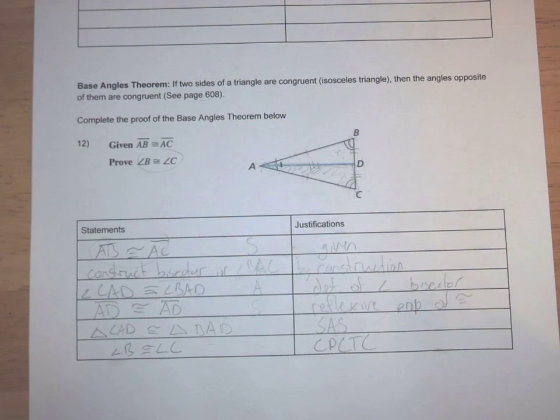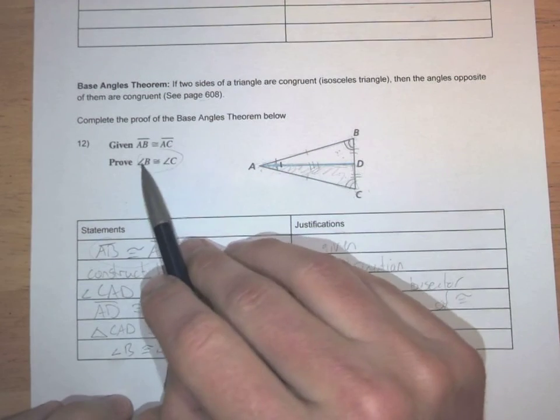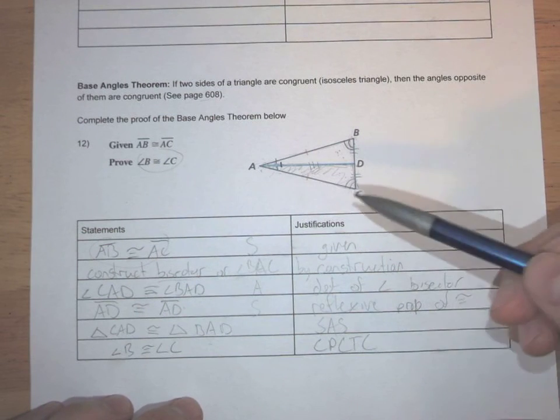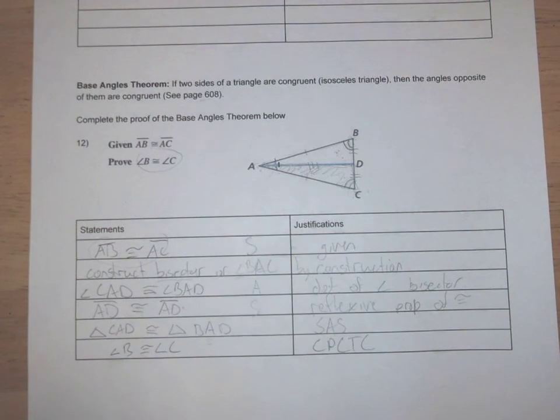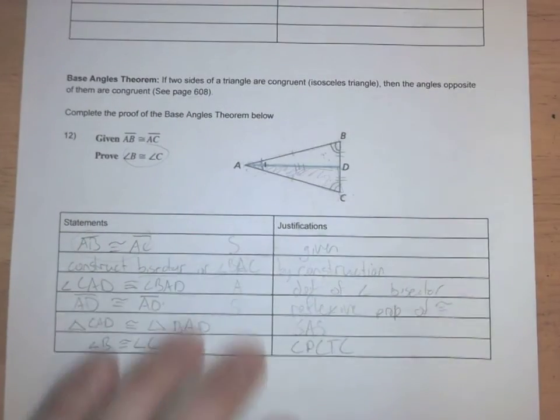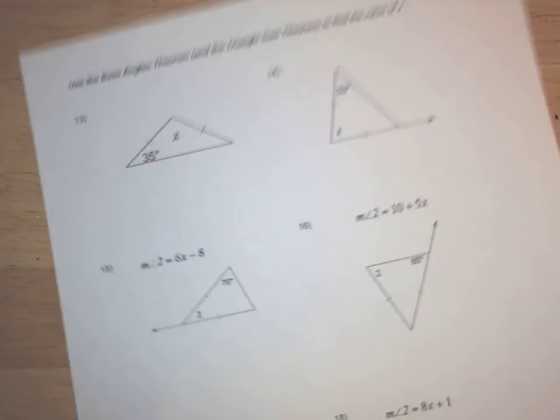CPCTC. Okay? So if you want to show that two parts of two triangles are congruent, you can show that the triangles are congruent first, and then go from there. Okay, let's use it now. We proved it, let's use it.